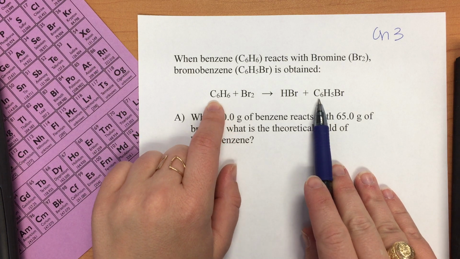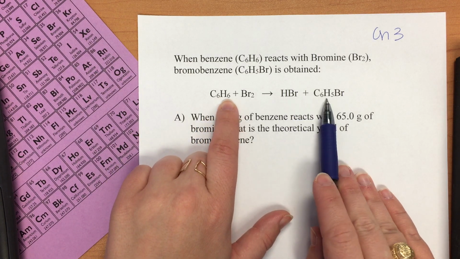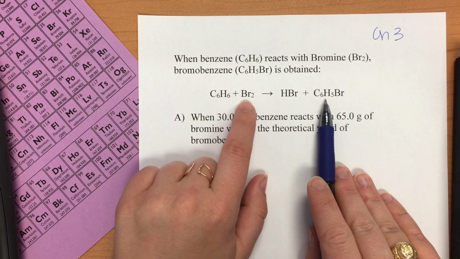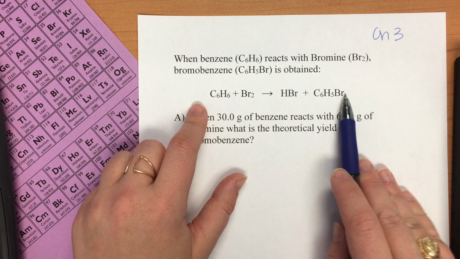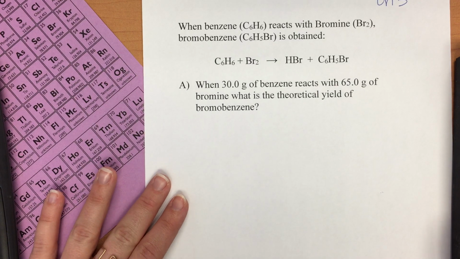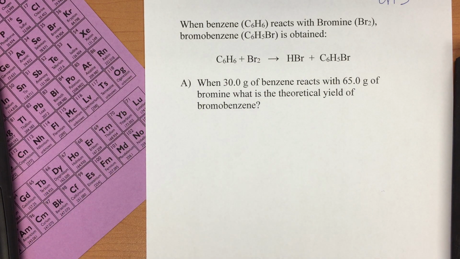There are 6 carbons on both sides. There are 6 hydrogens on both sides. So far, so good. And there are 2 bromines. And so this chemical equation is already balanced. So in part A, we want to know when 30 grams of benzene reacts with 65 grams of bromine, what is the theoretical yield of bromobenzene?